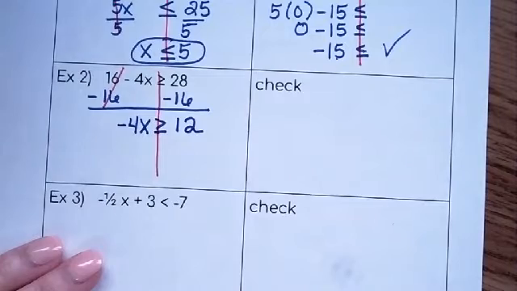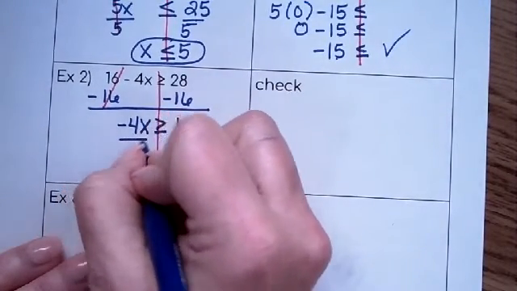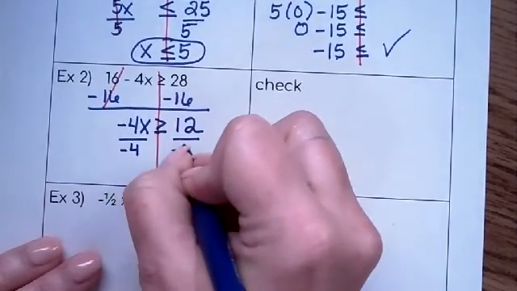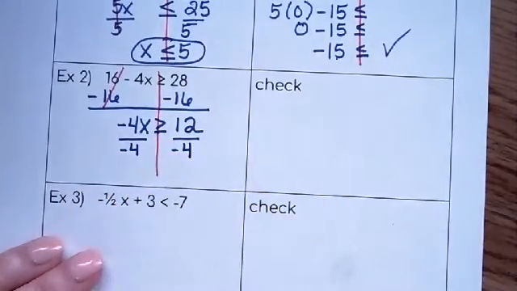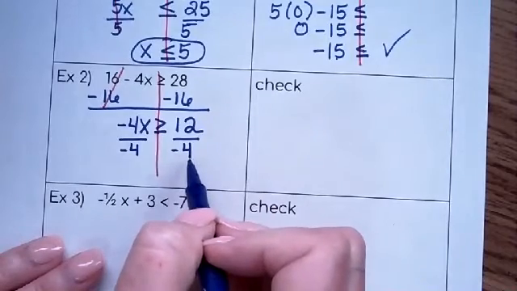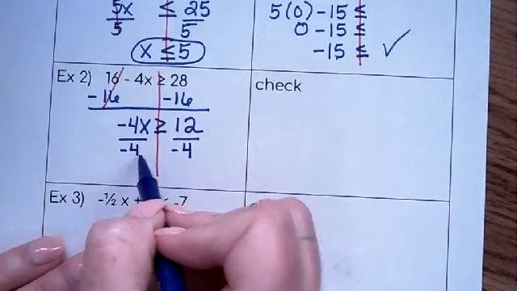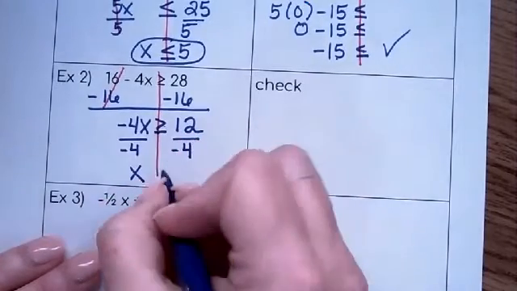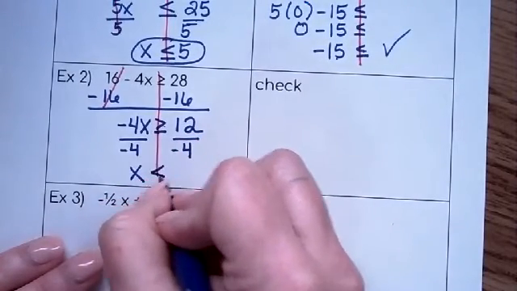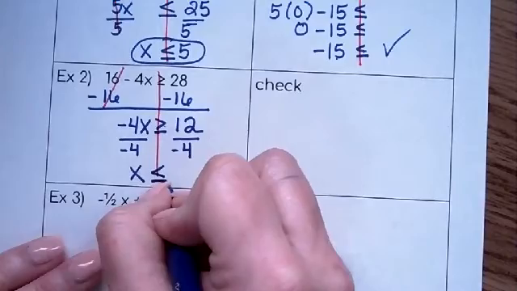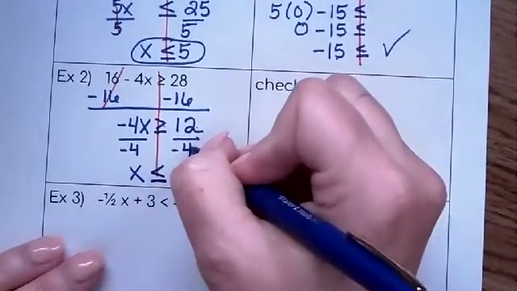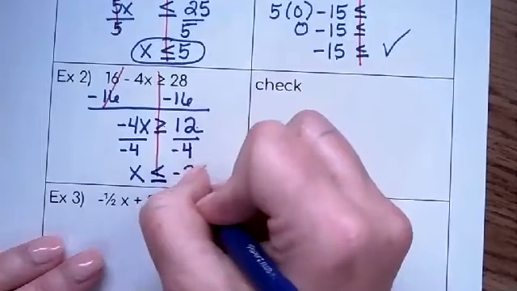Okay? Now, here is a step that we've got to be careful on. And you learned this last year in 7th grade. I'm dividing by a negative number. In this last step, if I multiply or divide by a negative, what happens with my inequality? It has to flip to go to the other side. Okay? And I've got 12 divided by -4, which is -3.